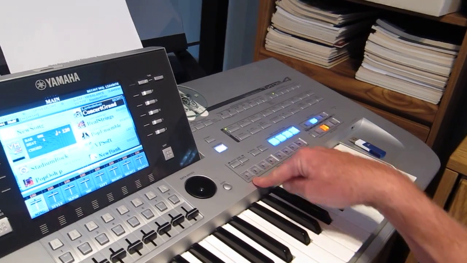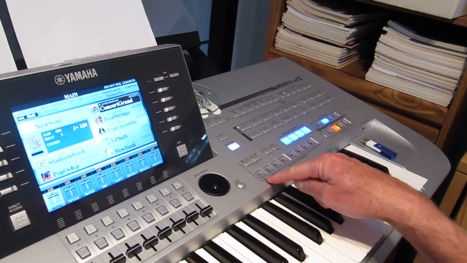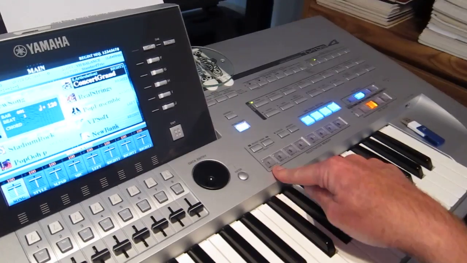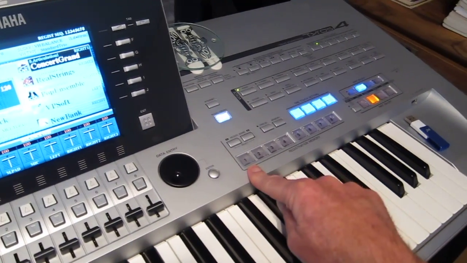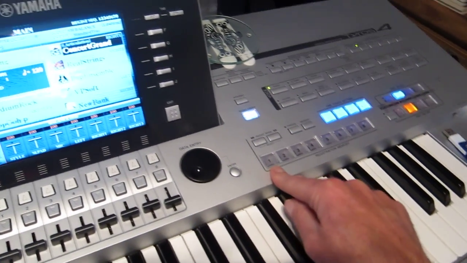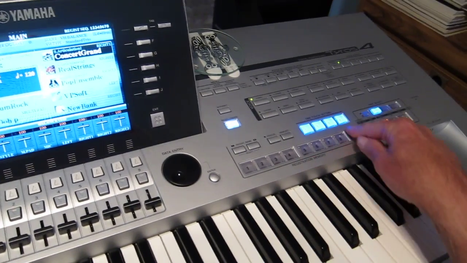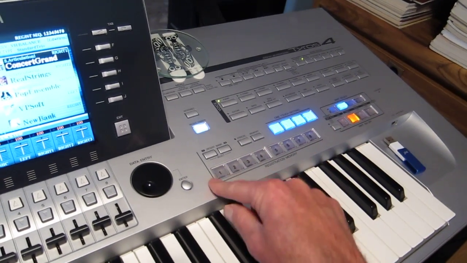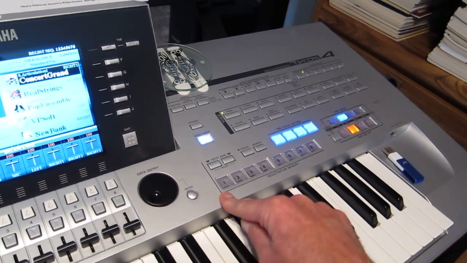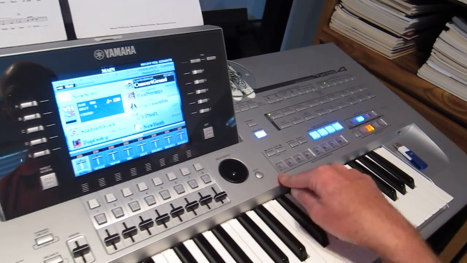Now the terminology that Yamaha uses is that one button is a registration. So a registration can store the complete settings for your keyboard, and all 8 buttons are a registration bank, which you can then store in a file.